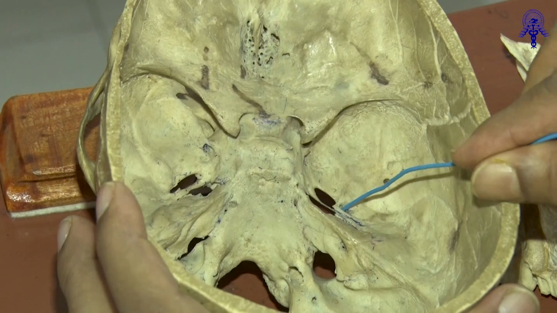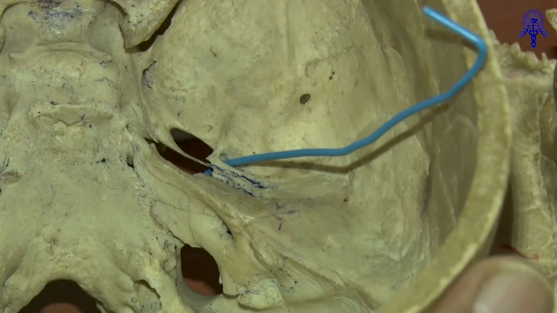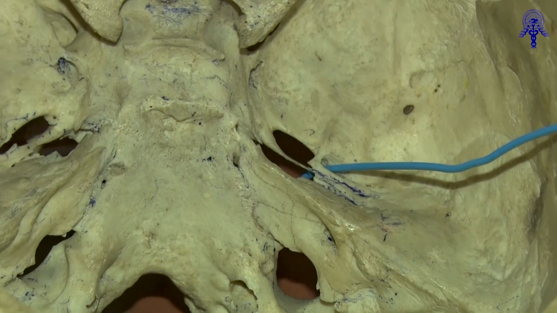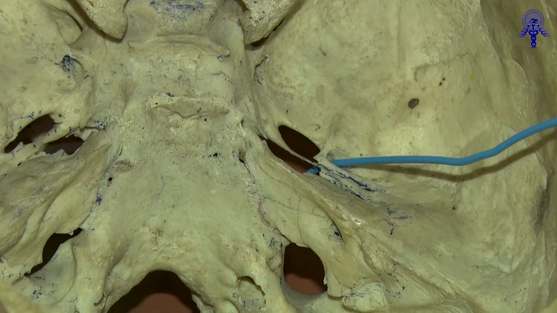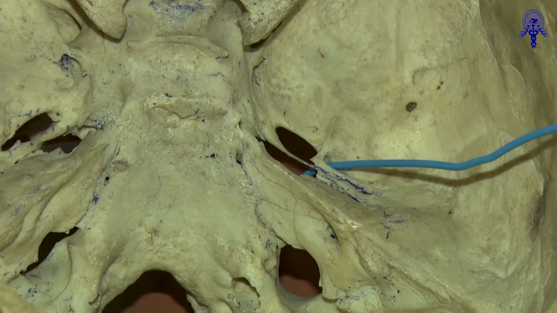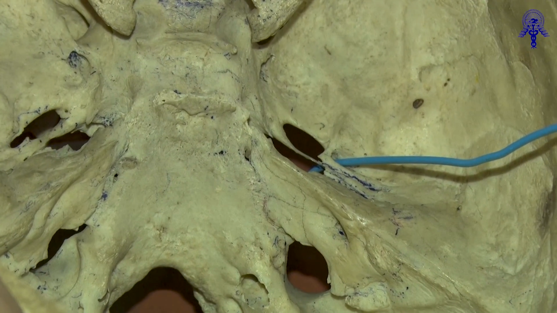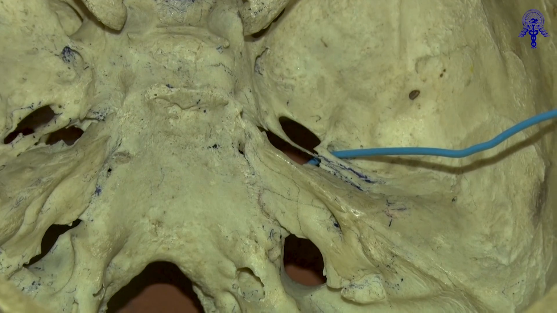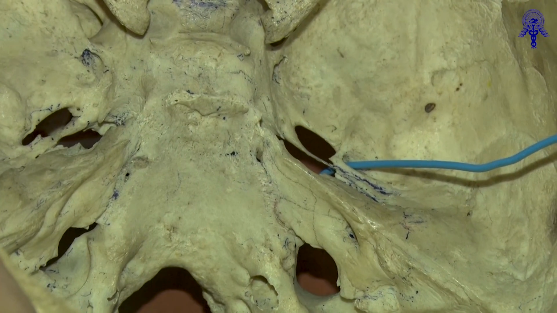And there is another foramen beside the foramen ovale. That is the foramen spinosum, and mainly the middle meningeal artery passes through it. And there is another nerve which is known as the nervus spinosus. Nervus spinosus is a branch of the mandibular division of the trigeminal nerve. Mandibular nerve going downwards, then a recurrent branch, that is known as nervus spinosus.